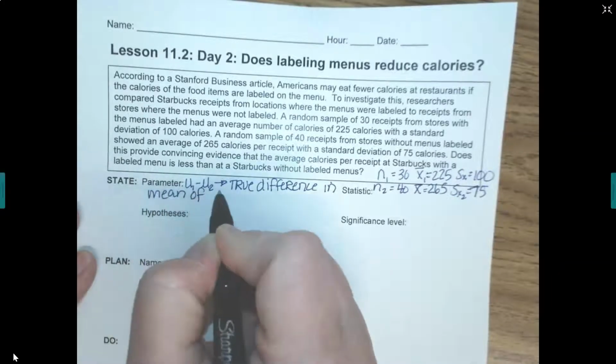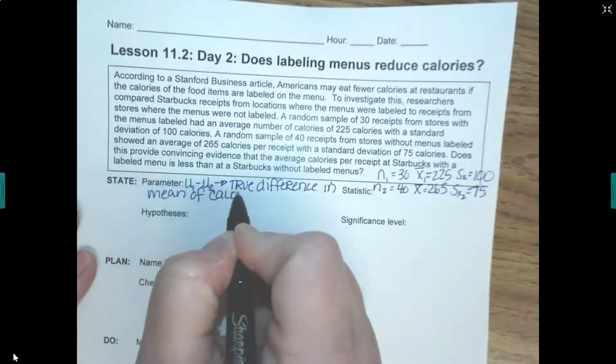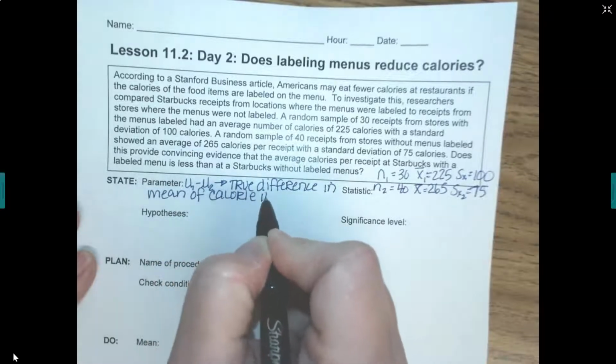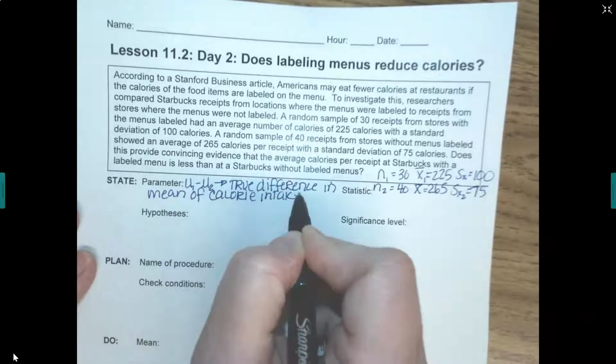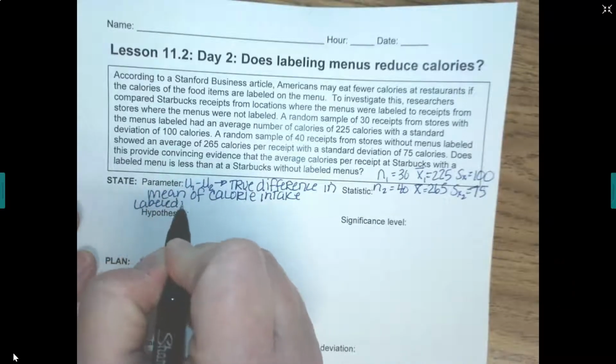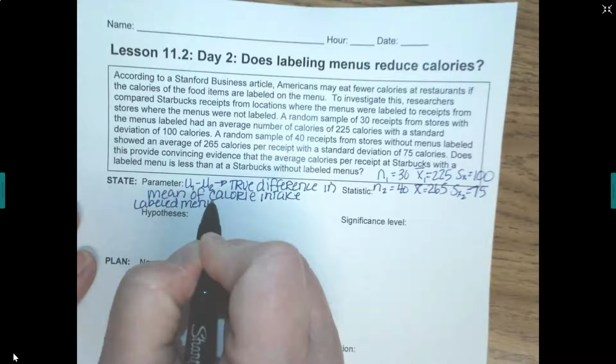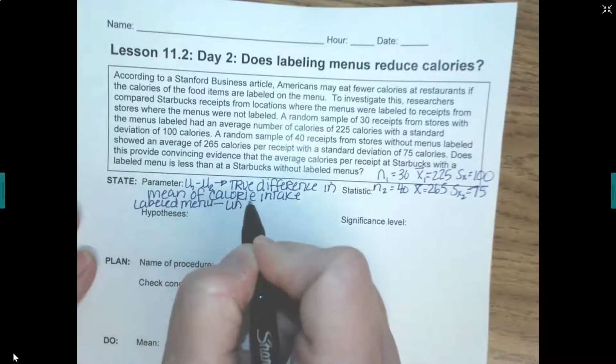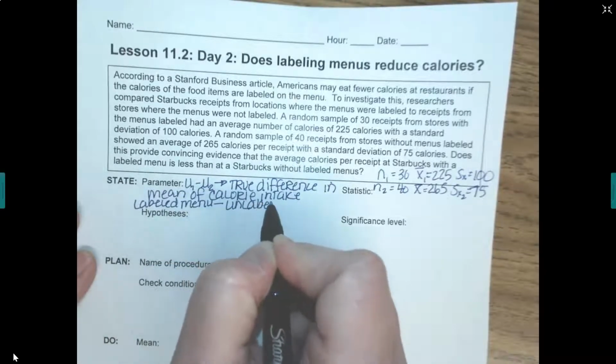So true difference in mean of calorie intake, and I'm going to say it's labeled menu minus unlabeled menu.